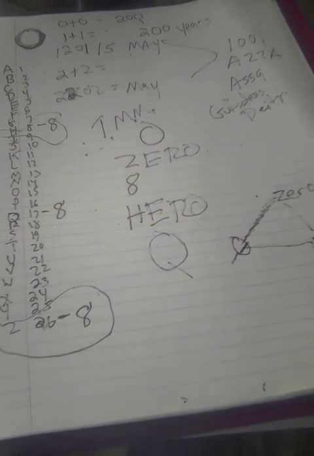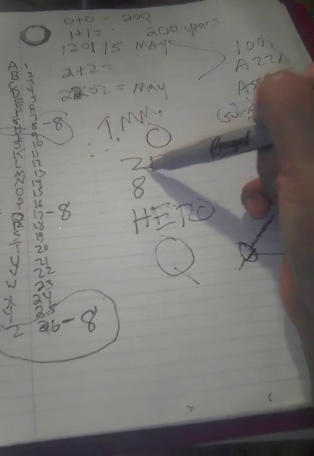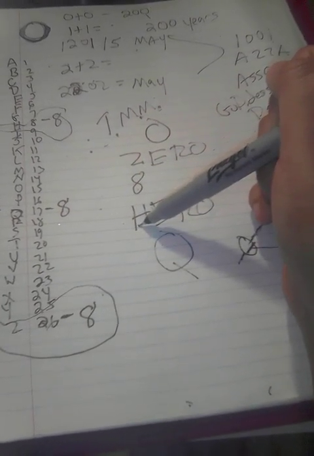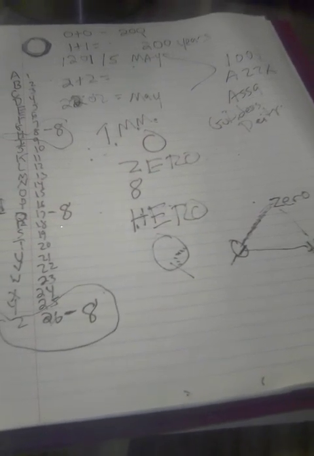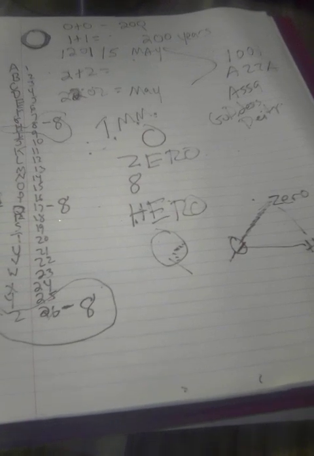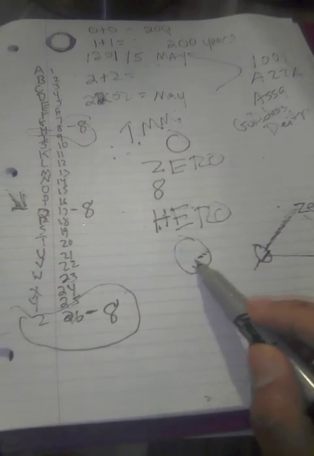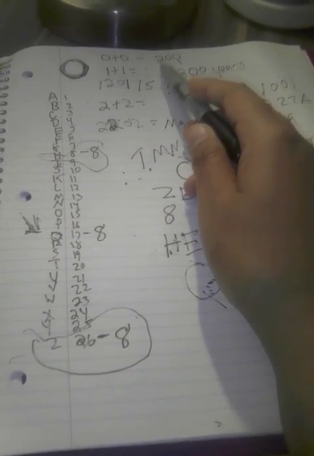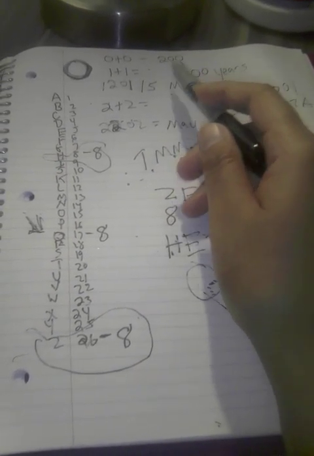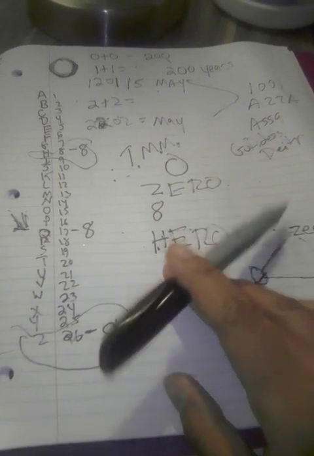So, basically, zero is the hero. Who's the hero? Q. Now, Q can mean a lot of things on the alphabet. It can mean queen, the word queen. That's what you usually see. Q can also mean something with computers. Whatever the case may be, because of Q, we got an additional 200 years to get it right before we reach 1,001 years, the mark of Ozza.